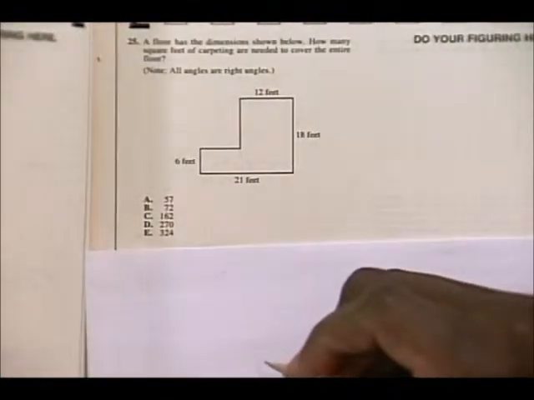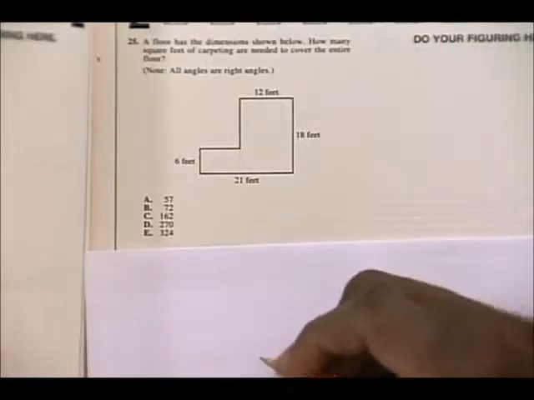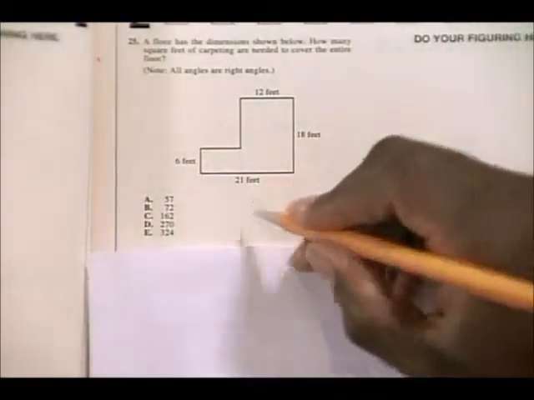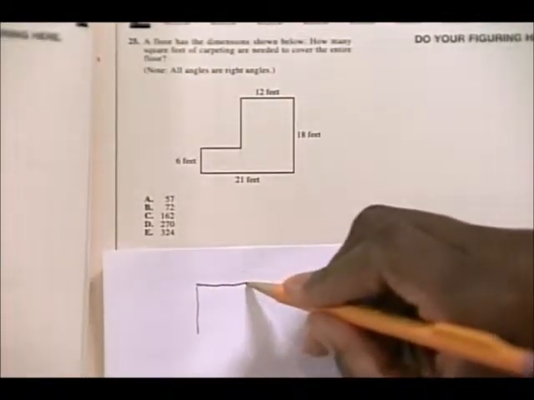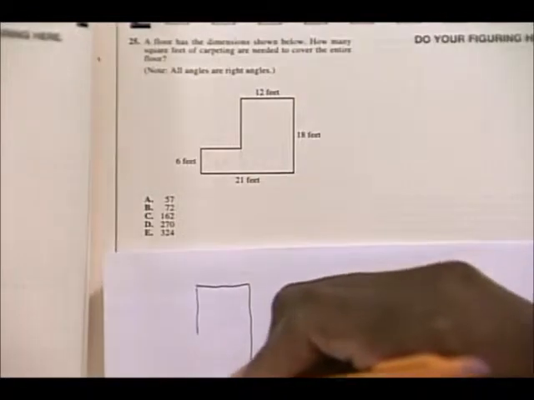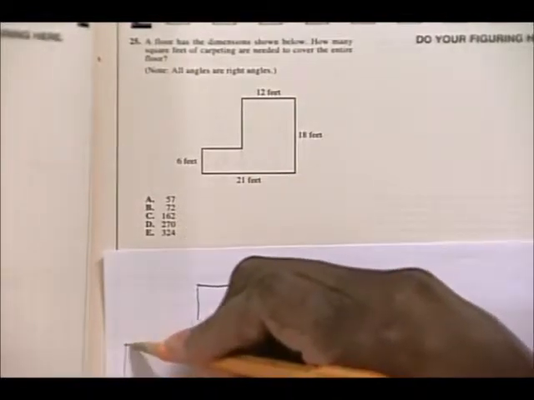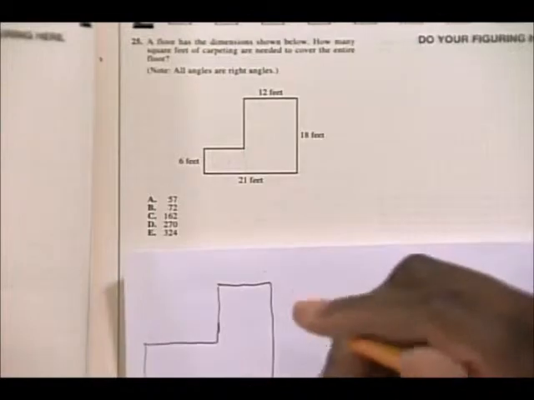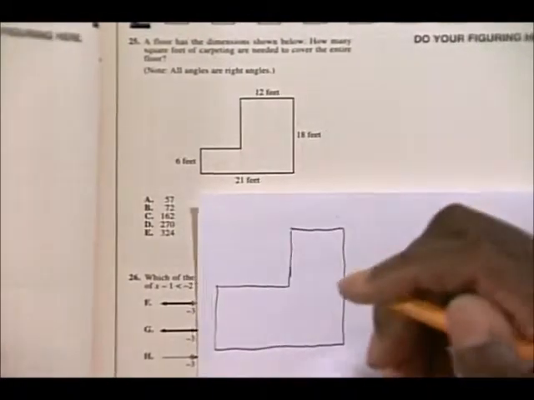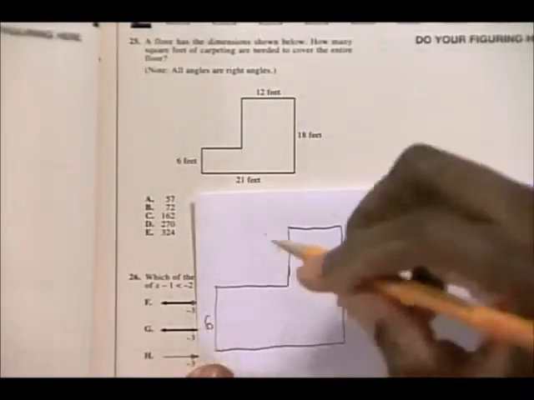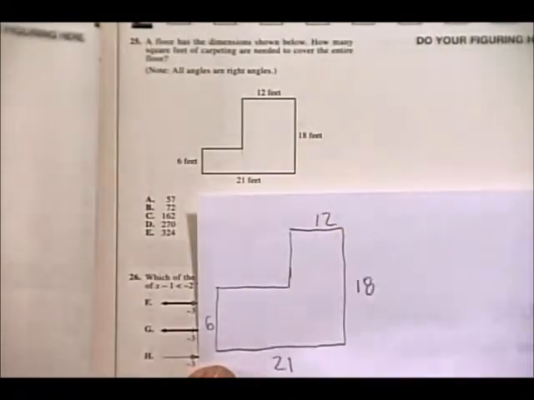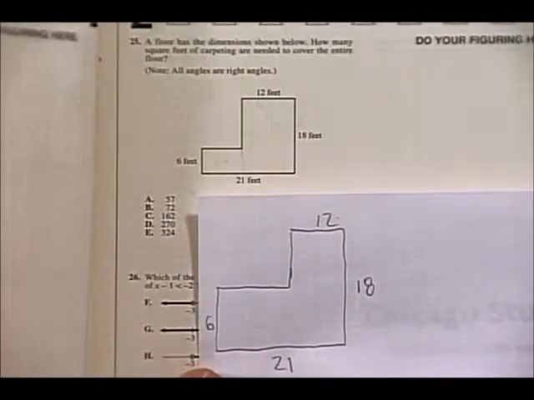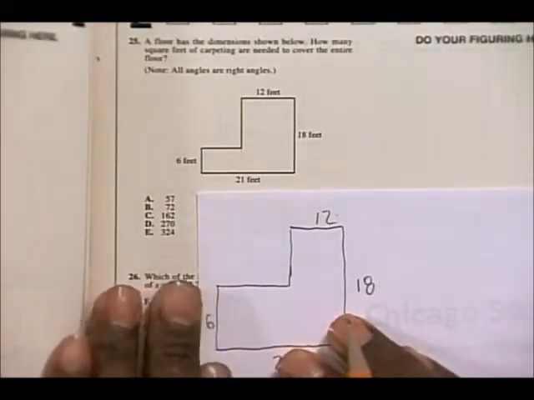So you would have to be able to realize that this is an area problem and not a perimeter problem. All right, so what you would do here is draw maybe a larger version of this. Now what we have is this distance is 6, this distance is 21, 18, and 12. How would you find the area of an odd shape like this?